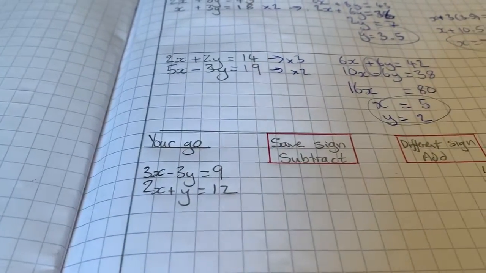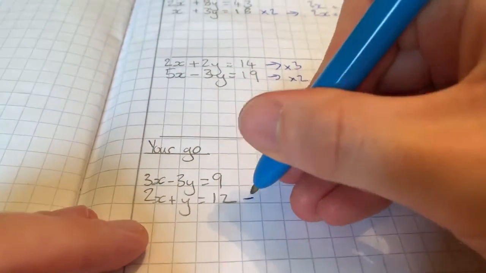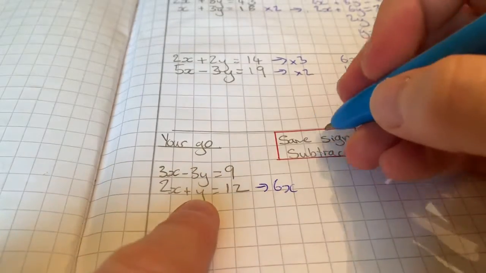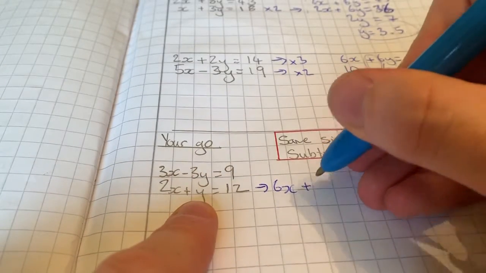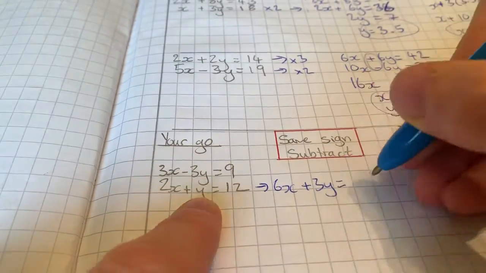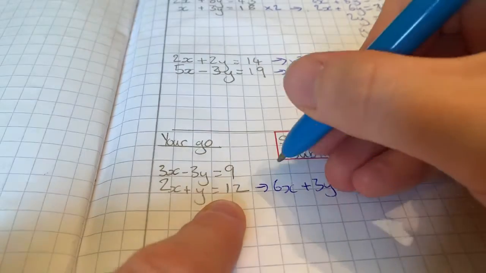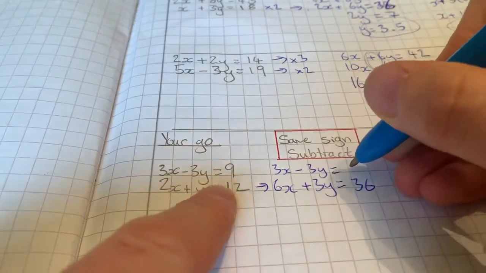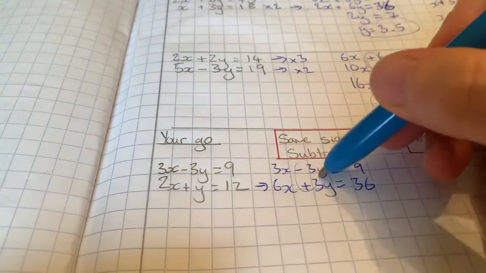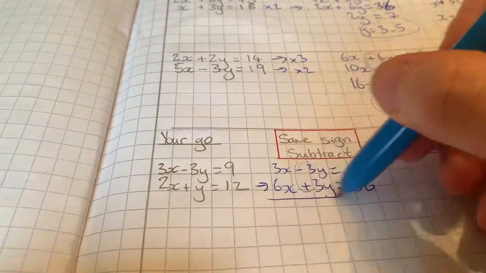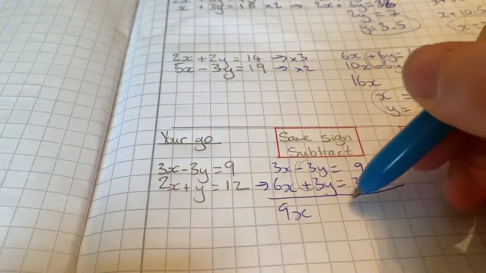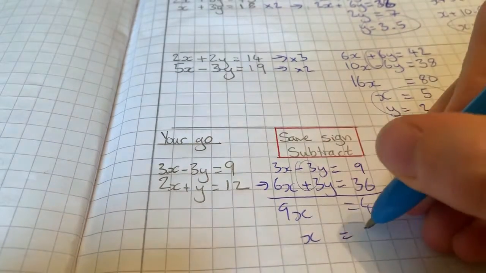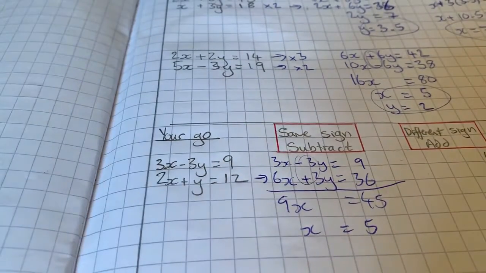All right, I'm going to do this first one here. So I'm going to do it relatively quick. So it's going to be multiplied by 3, so it becomes 6x add 3y equals 36. And the top one I'm just going to rewrite. 3x minus 3y equals 9. Signs are different, so I'm going to add. So that's 9x equals 45. So that means x equals 5 if you did that correctly.